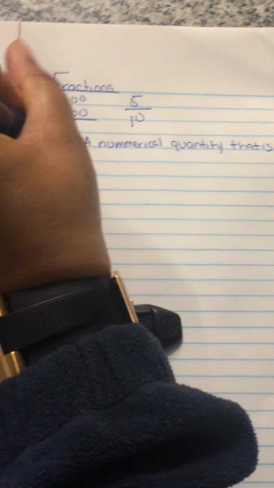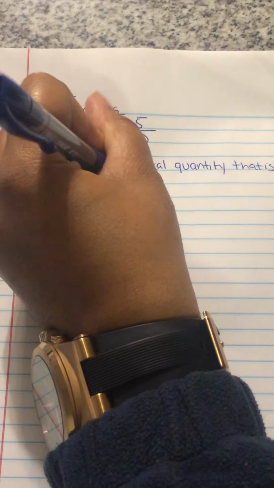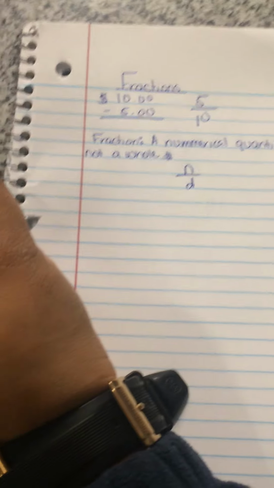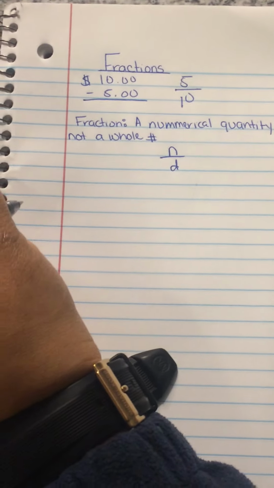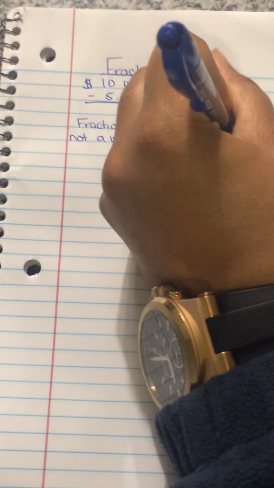The fraction is written in two parts. It has a top number and a bottom number. The top number is the numerator, and the bottom number is the denominator. The denominator goes at the bottom, and the numerator goes at the top. The numerator is the number of parts we have, and the denominator shows how many equal parts the item is divided into.